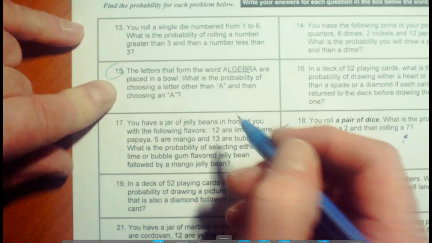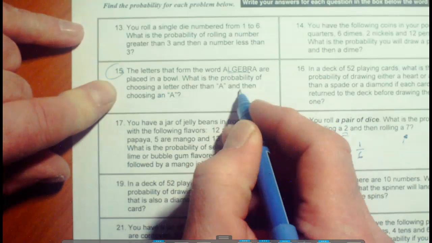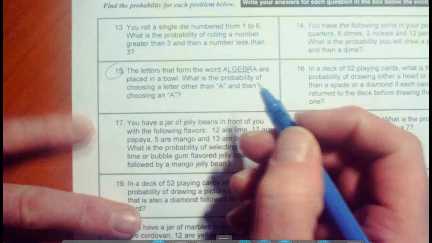Let me just do one other one here. And maybe you won't even do it, but let's just take a look at number 15 here. The letters of the word algebra are placed in a bowl. What is the probability of choosing a letter other than A and then choosing A? Well, the question is, do you put them back in the bowl or not? So let's just think about this.